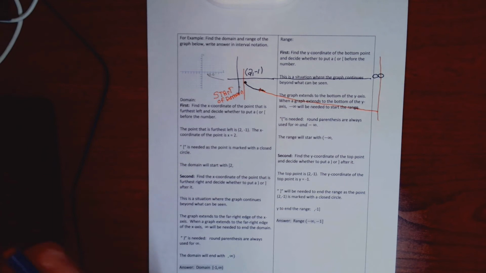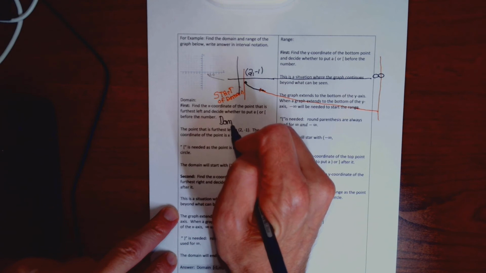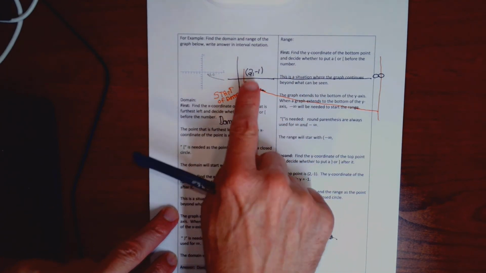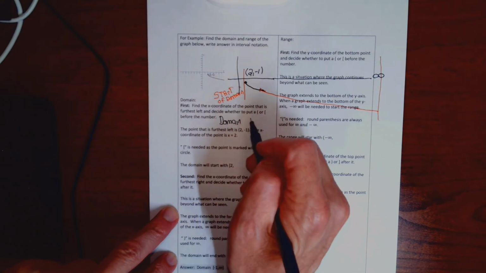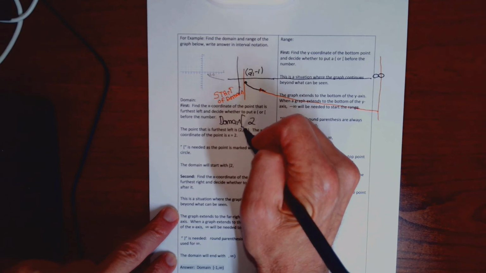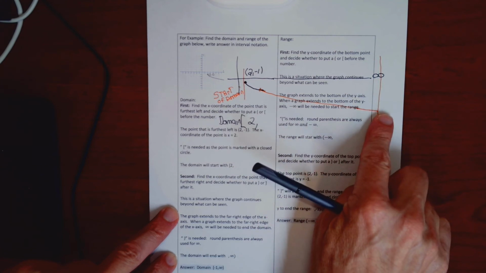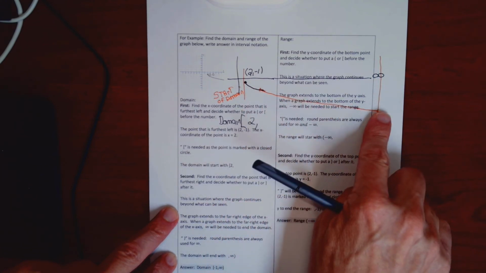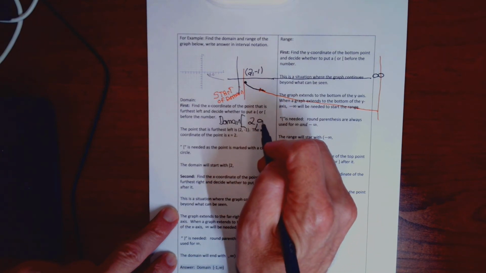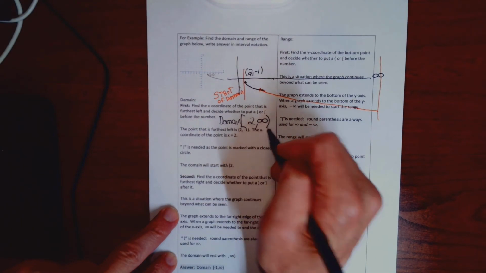If I'm going to write the domain for this graph, I'm going to write the x-coordinate of the left edge of the graph, which is 2. Put the correct bracket before it. Because that point's marked with a solid dot, I put a square bracket before it. Make my comma, and then there isn't a right edge of the graph. When the graph goes forever to the right, the domain always ends with positive infinity. So that would be the second number that will go in my domain. And infinities always get round brackets. The two times we get round brackets are if points are marked with open circles or if I have an infinity.